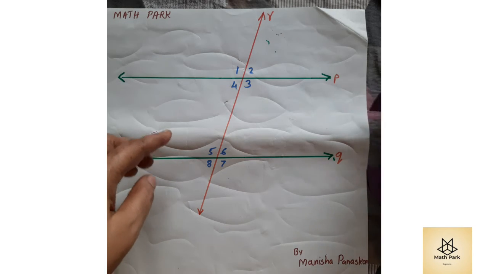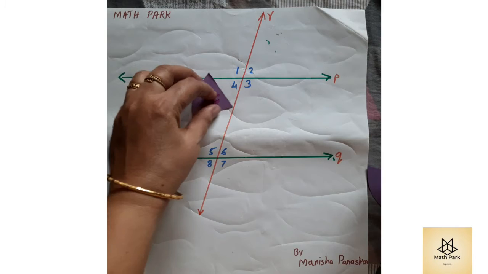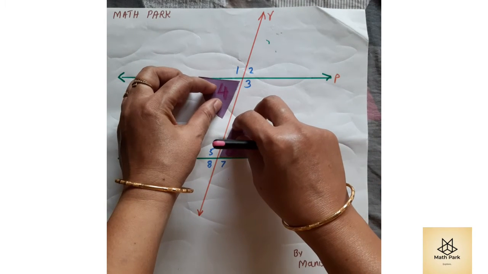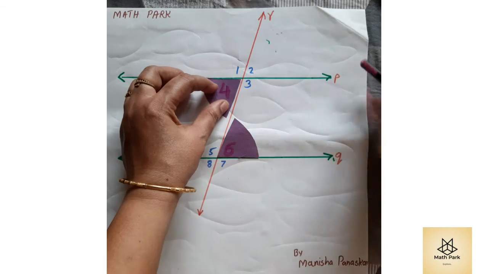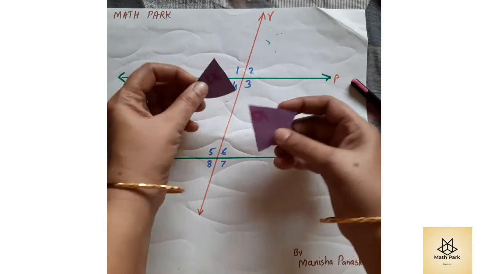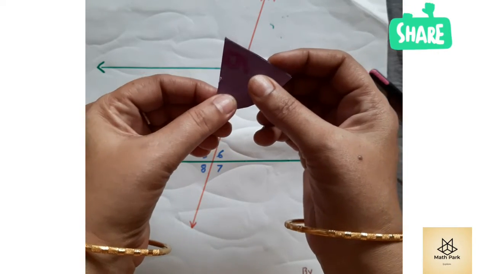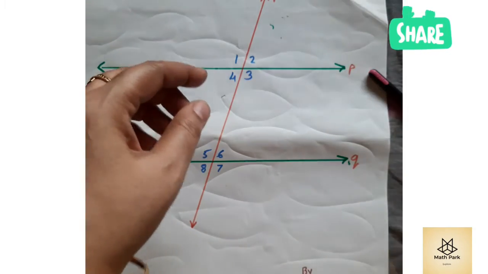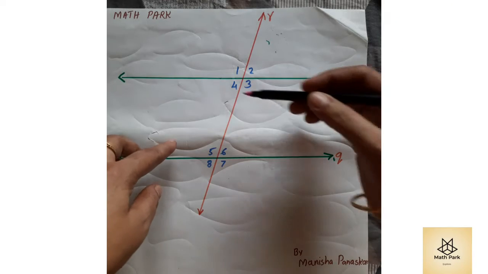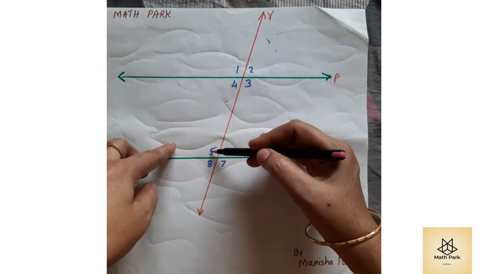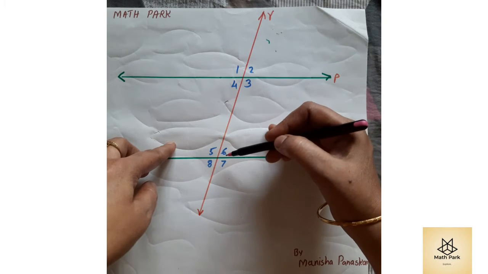So we can see that angle 4 and angle 6, they form a pair of alternate interior angles. We can just check with one, they exactly fit over here, and you can see that angle 4 and 6, they exactly overlap. So we can conclude that when two parallel lines are intersected by a transversal, alternate interior angles are equal. So we have angle 3 is equal to angle 5, angle 4 is equal to angle 6.